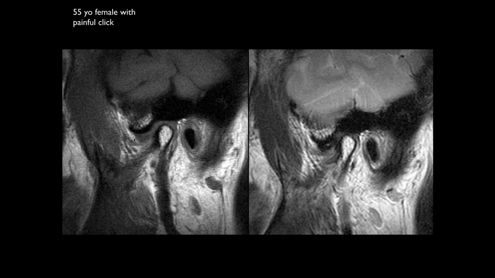Yeah, in that case, then it has abnormal signal in it. So it's a little bit of a degenerative disc, and the morphology is a little bit abnormal, but as you can see, it's anteriorly displaced. Right. So the patient has a painful click. So what do you think the open mouth views are going to look like?